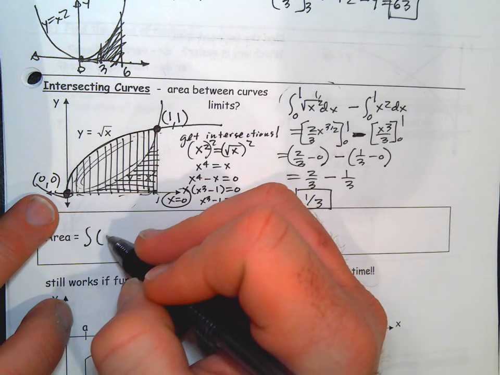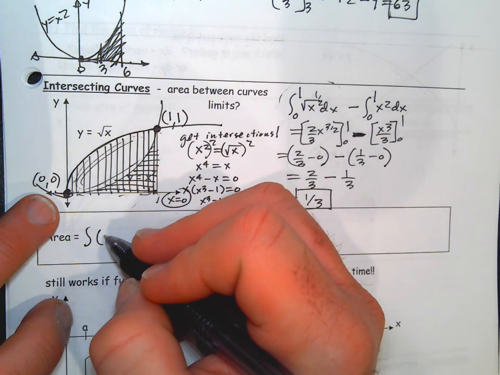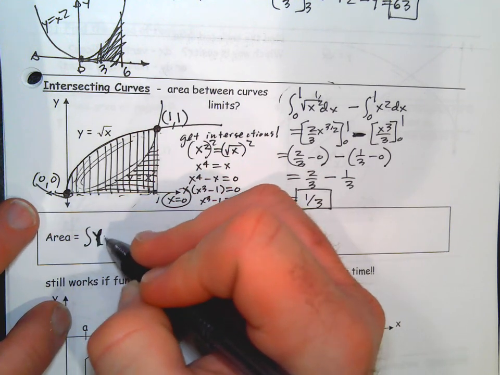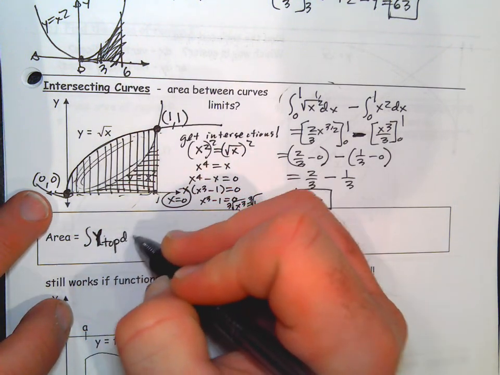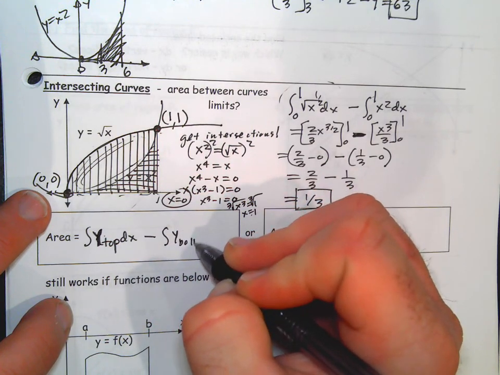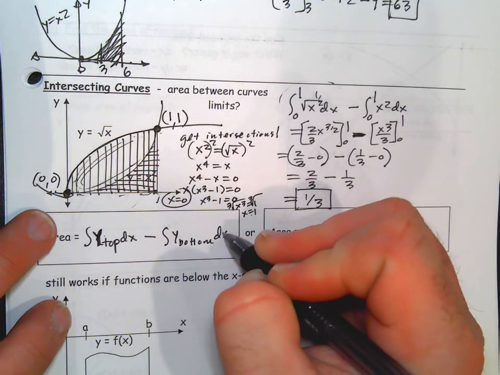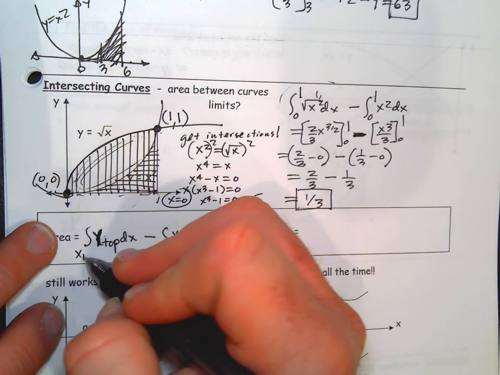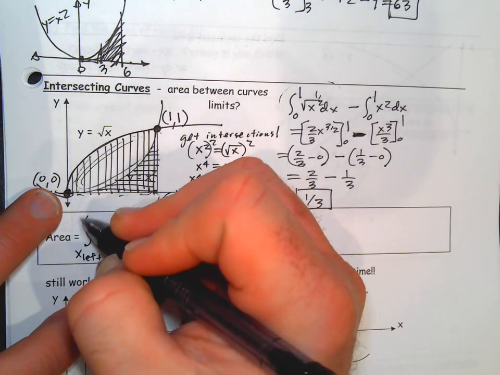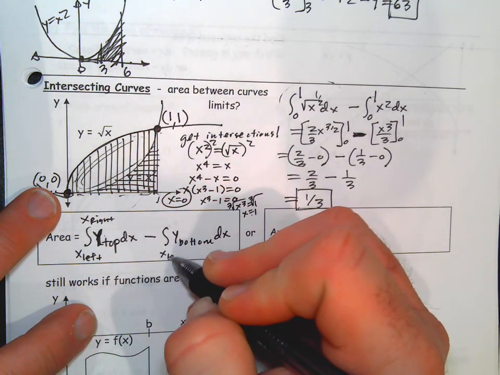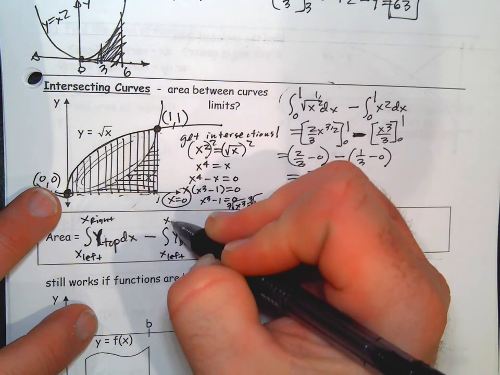Now we could do the integral of y top curve dx minus the integral of y bottom curve dx. The limits are going to be left to right. It's going to be x left to x right. This is going to be x left to x right, and they're the same limit.